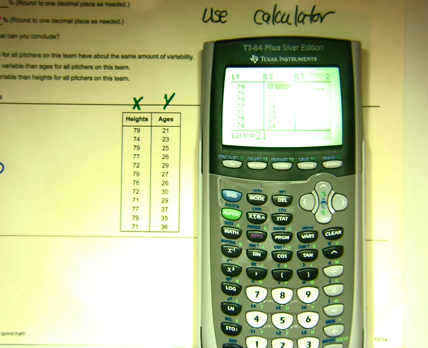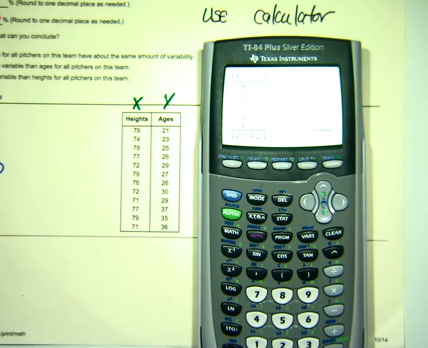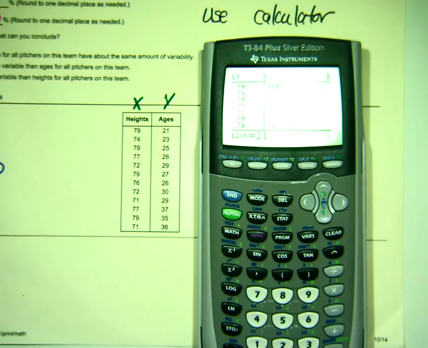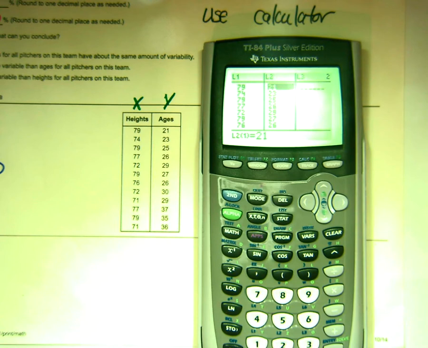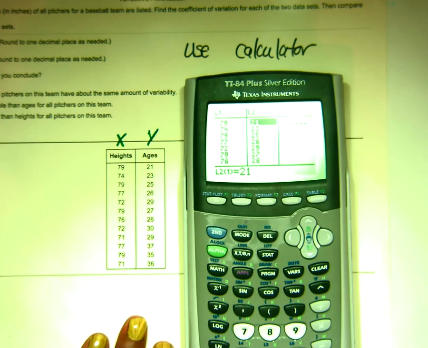And I'm sorry about this glare. Let me see if I can move it. Nope, that made it worse. It's not working. Yeah, that's about as good as it's going to get, y'all.